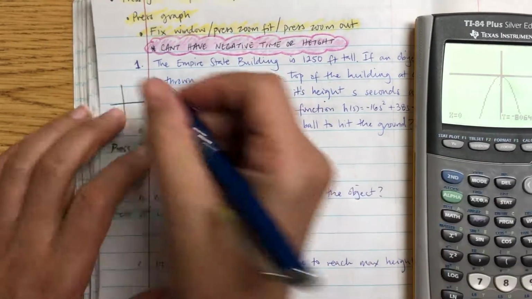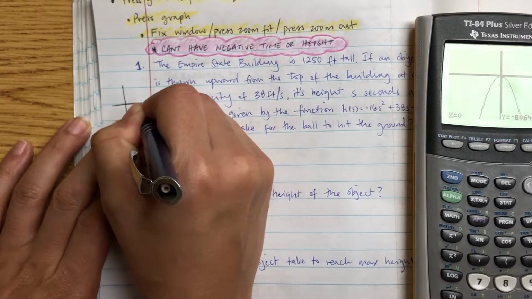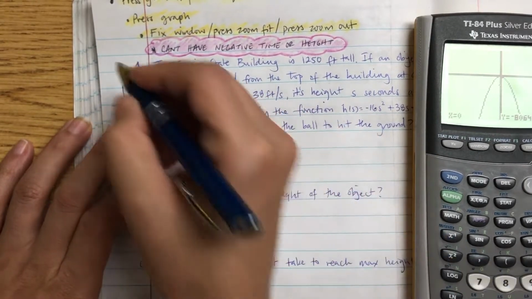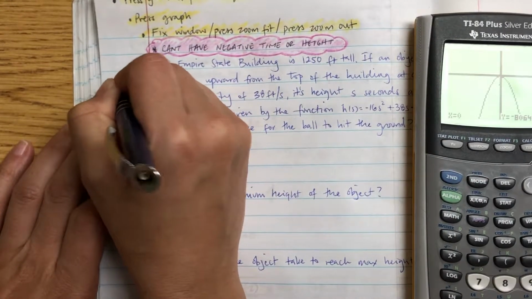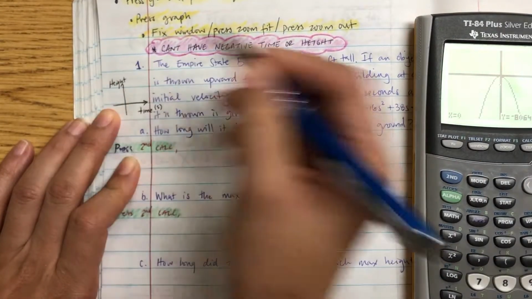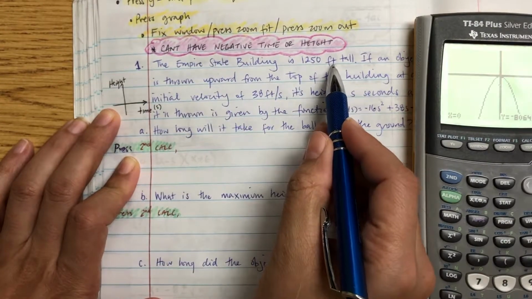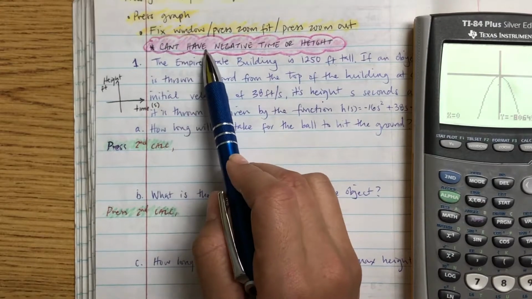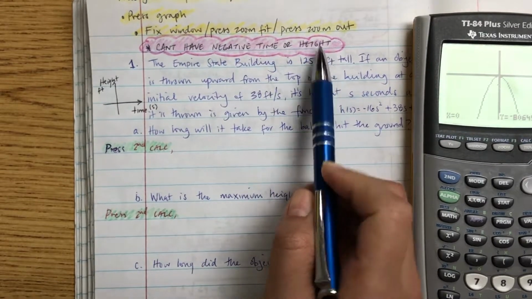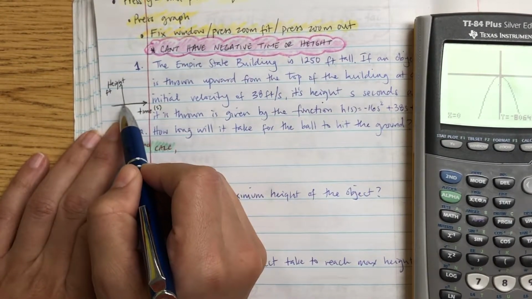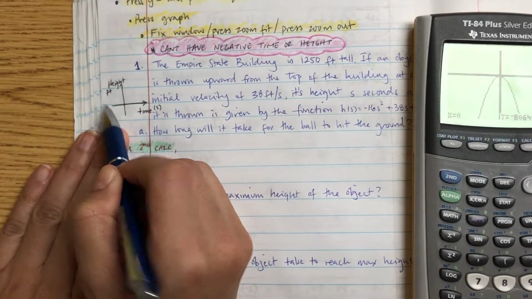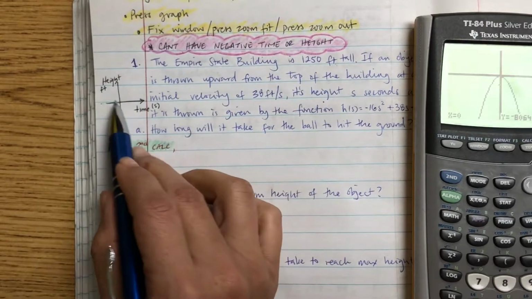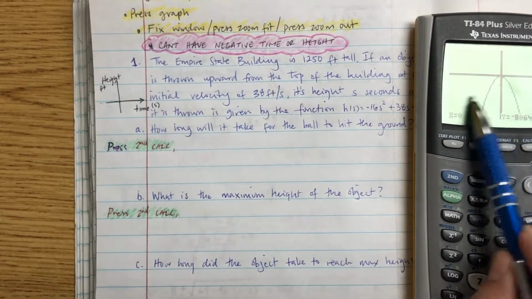This axis is always going to be time, and that can be in seconds, minutes, hours. And this is going to be the height of the ball, the object, or whatever, and that can be in feet, meters, whatever units they give you. Now, you can't have negative time or negative height. If this is positive time, this is negative time. You can't have anything on this side of the graph, so anything on this side is not going to work.